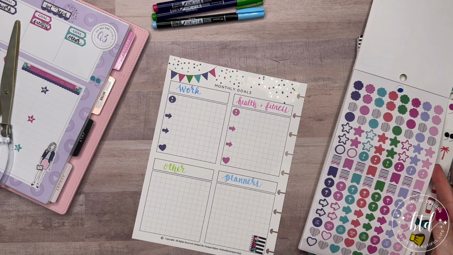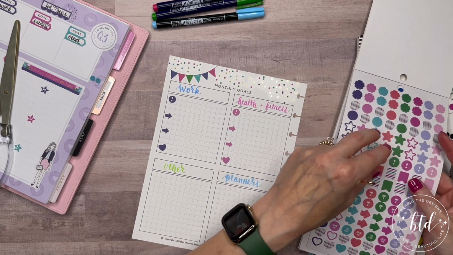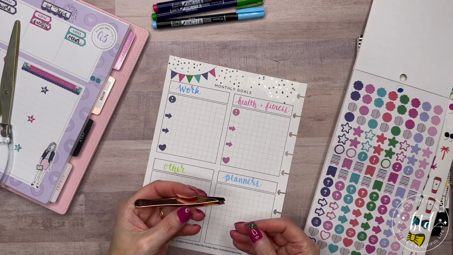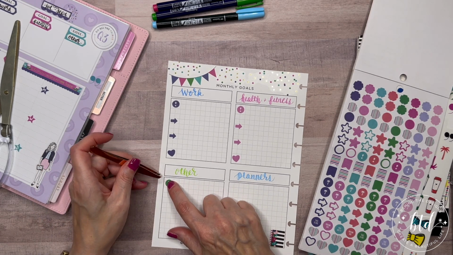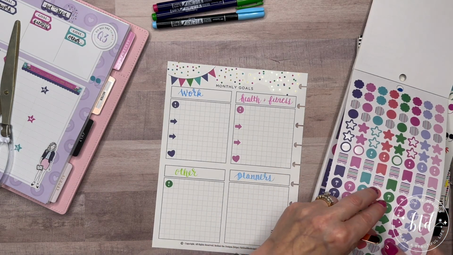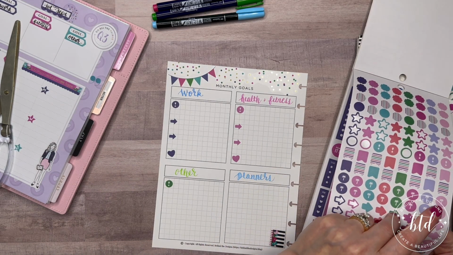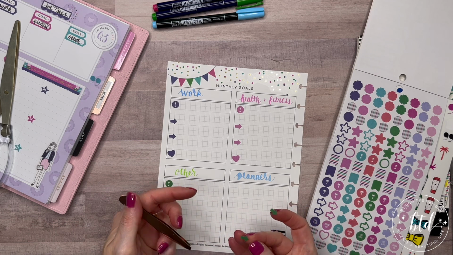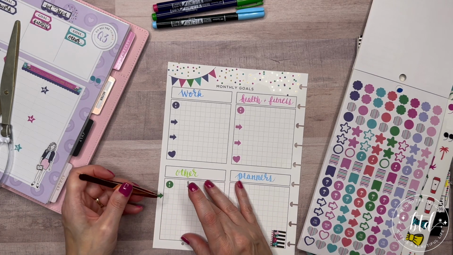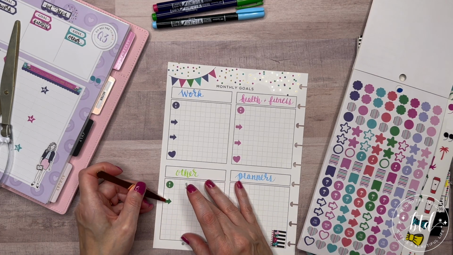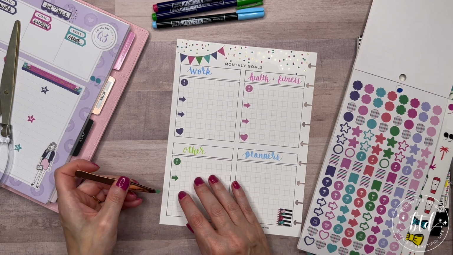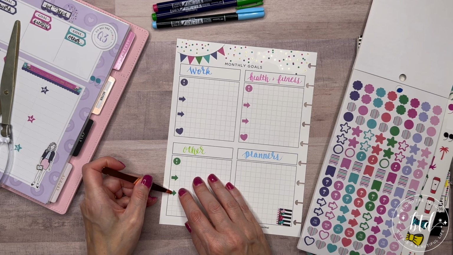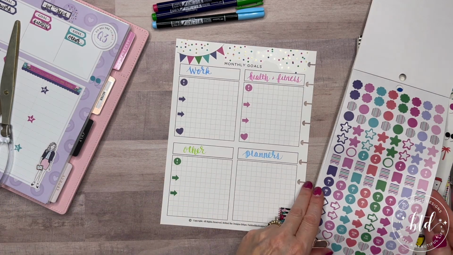Okay, so green. Green arrows. And then the heart.